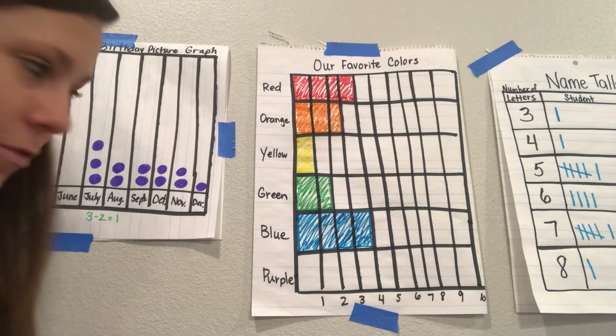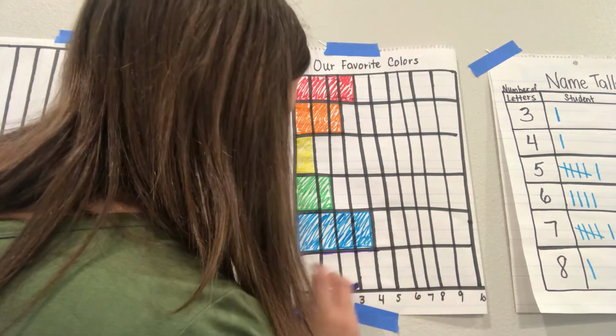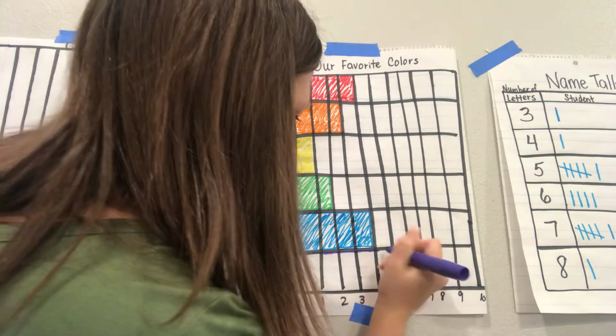There were 5 friends that liked purple the most. 1, 2, 3, 4, 5.